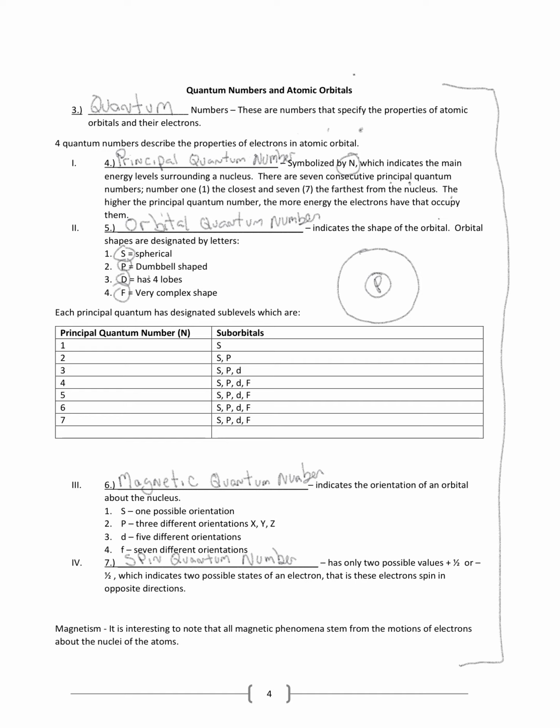So if you look at a diagram of the S orbital, what you'll sometimes see is it's represented like this, where you'll see dots like this. And what you notice is that as I move further away from the nucleus, the concentration of dots is less.